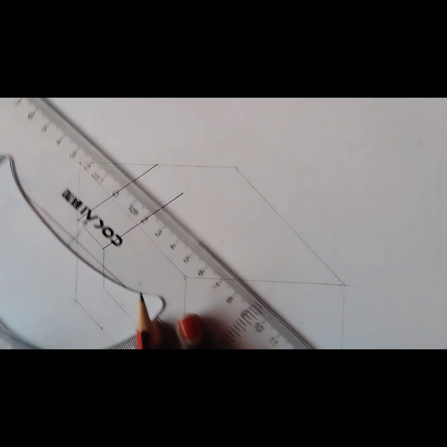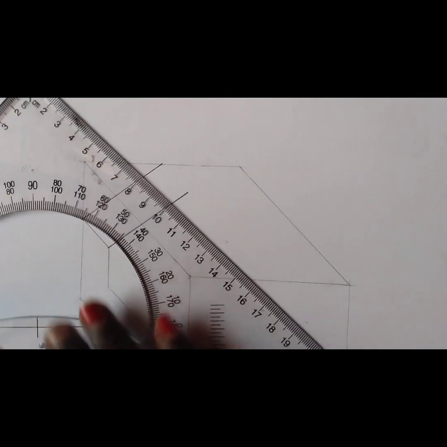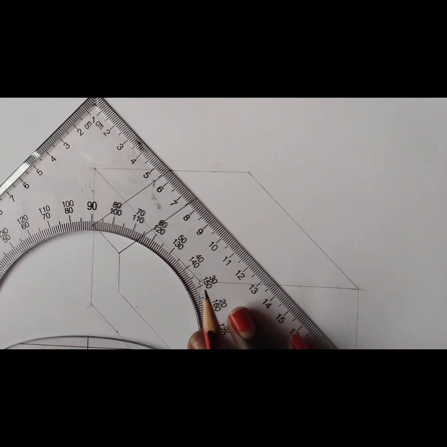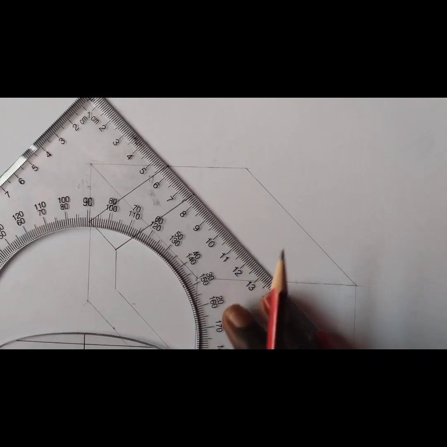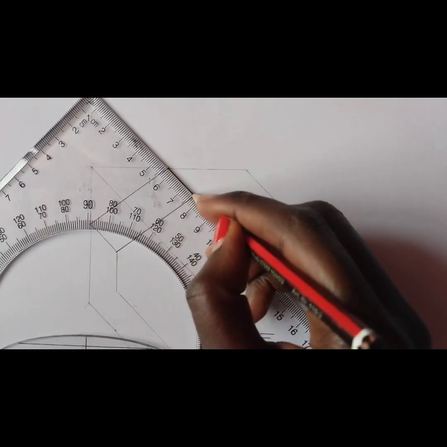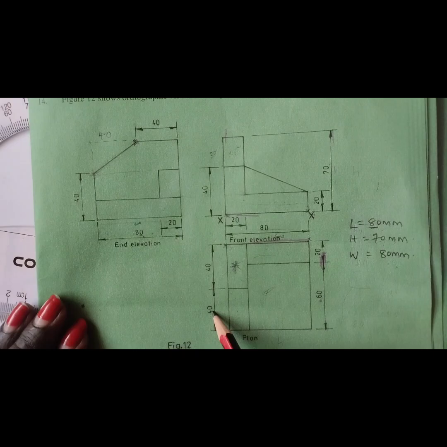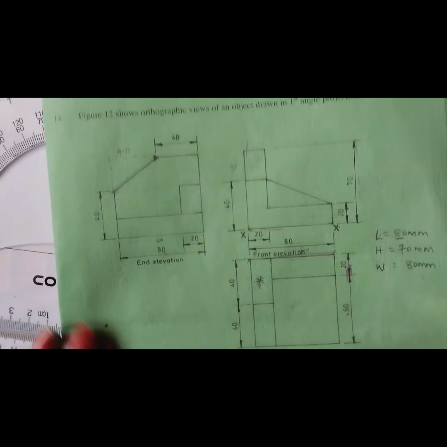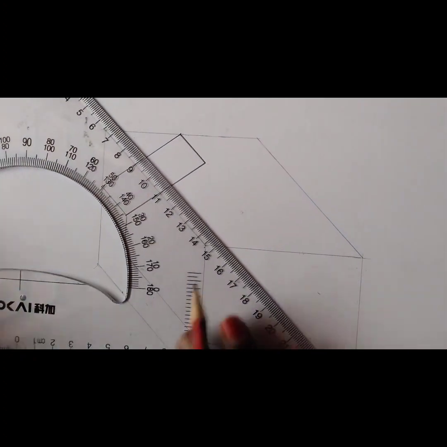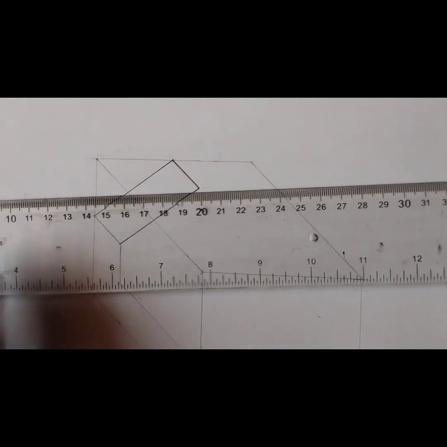Remember it is 45 degrees. So I'm going to transfer that. So we have it as that. So we have that 20. Remember also in our plan we also have this part, which is 40 by 20. So we have this 20 and our remaining length is 40. So from there I'm going to draw this line, going to join this part.